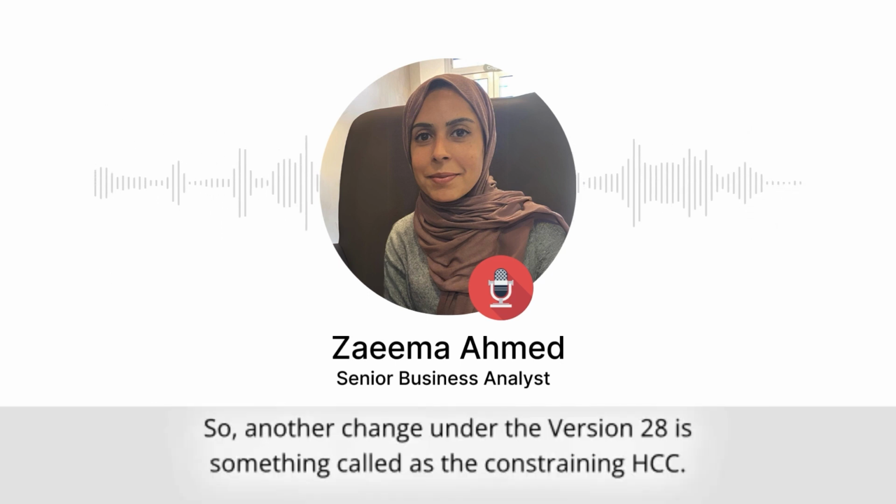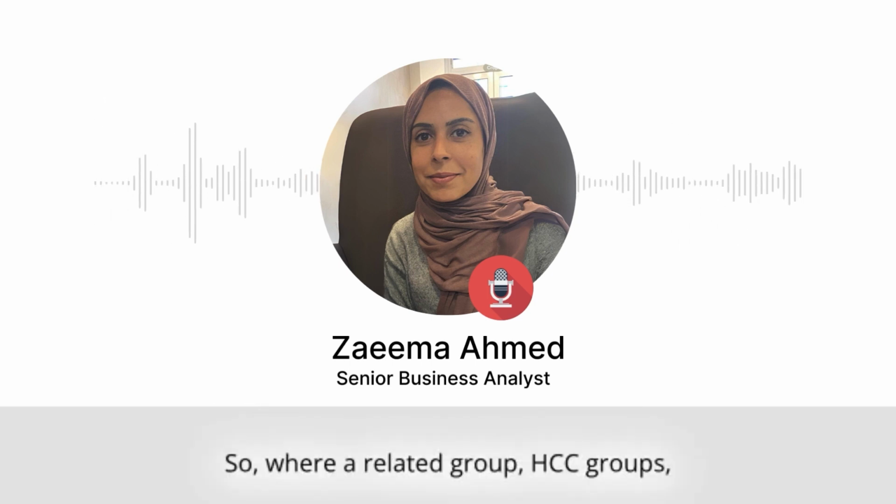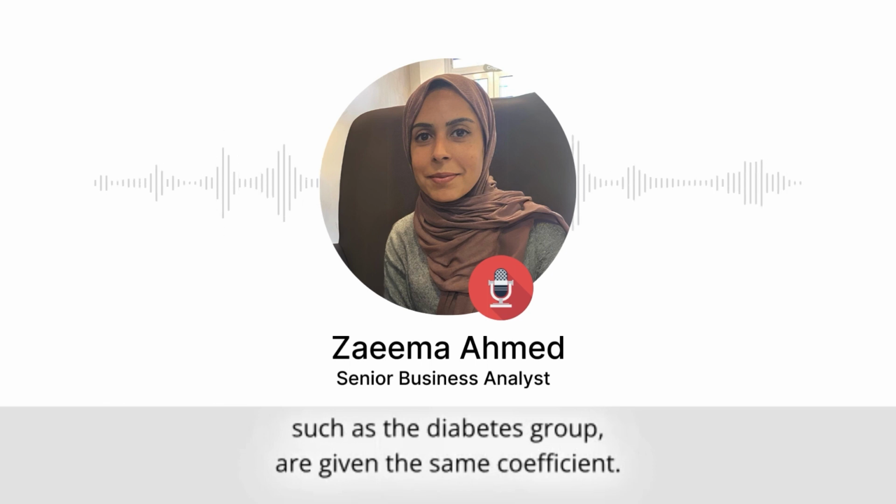Another change under the version 28 is something called constraining HCCs. This process is basically known to reclassify HCC mappings, where a related HCC group, such as the diabetes group, is given the same coefficient.